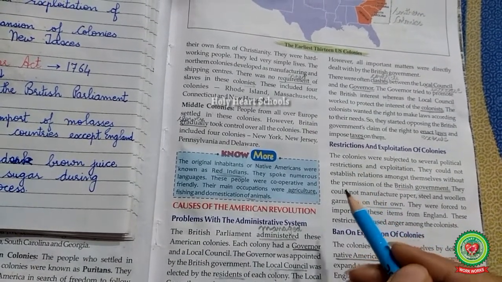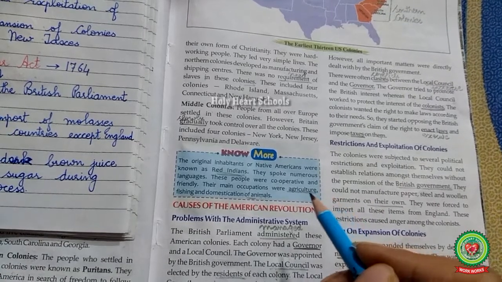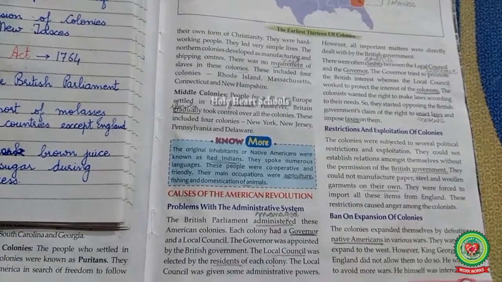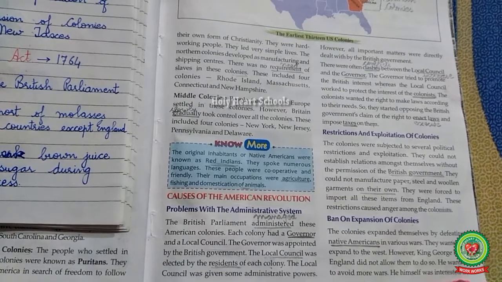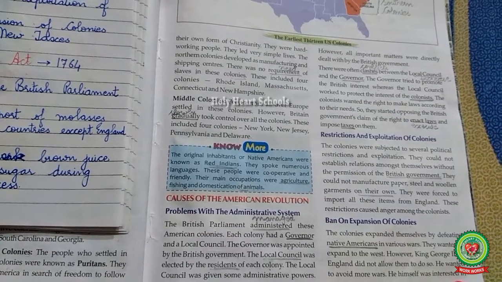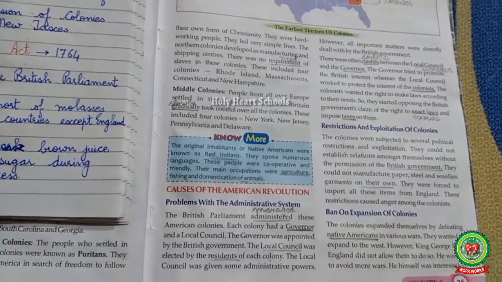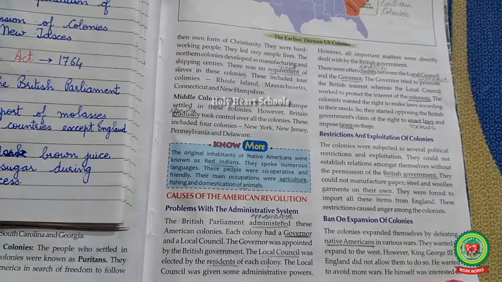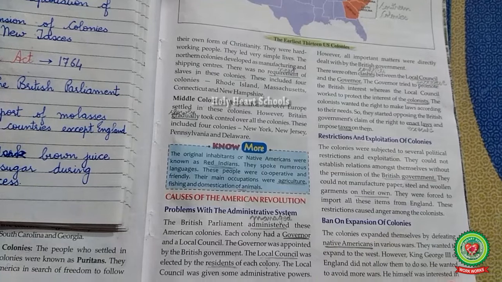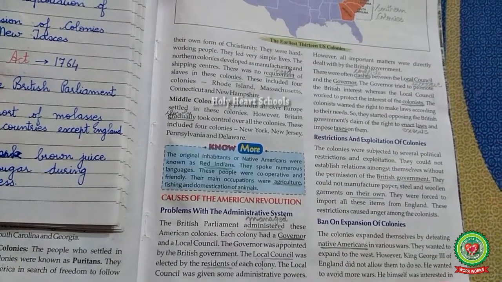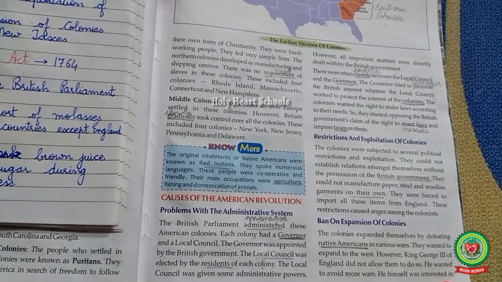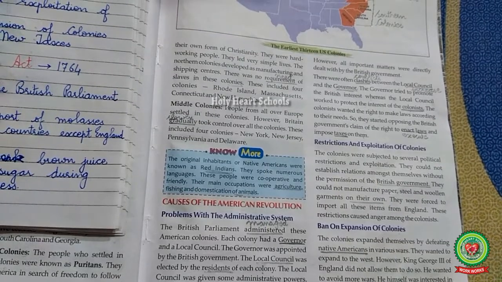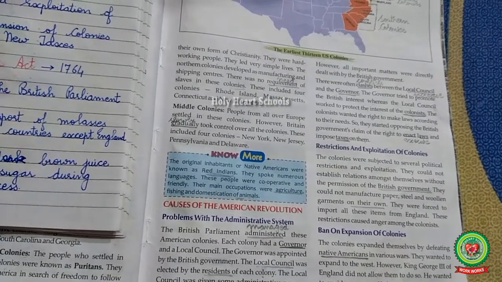At that time, the colonial policy of England in economic matters was the primary or main cause of resentment in American colonies. Each colony had a local assembly to frame the laws regarding local matters. And the English government imposed the laws which went against the economic interest of the colonies.